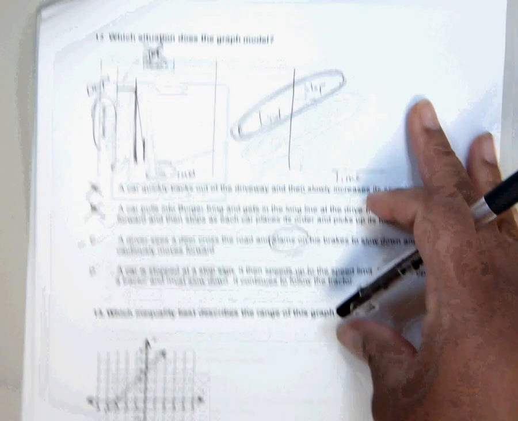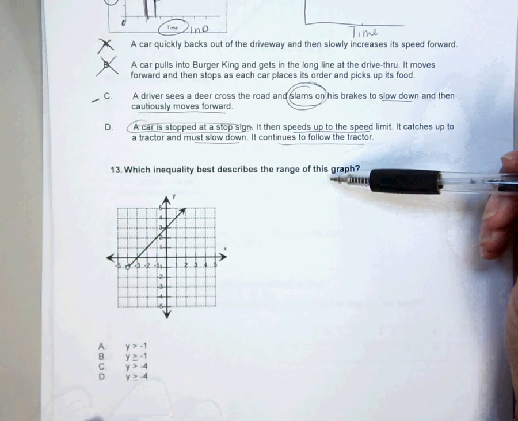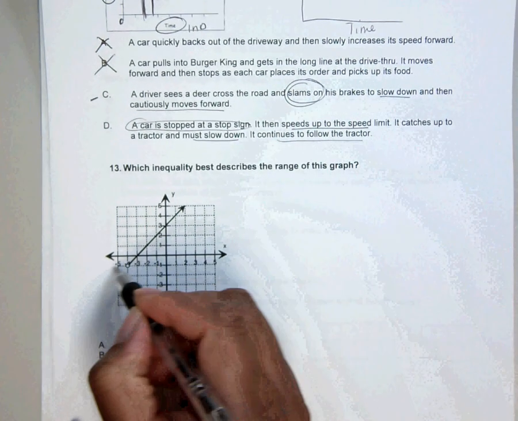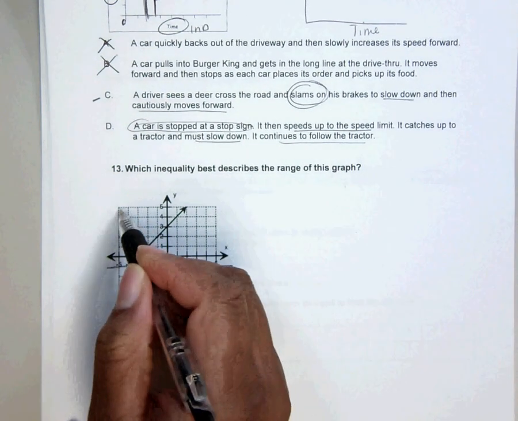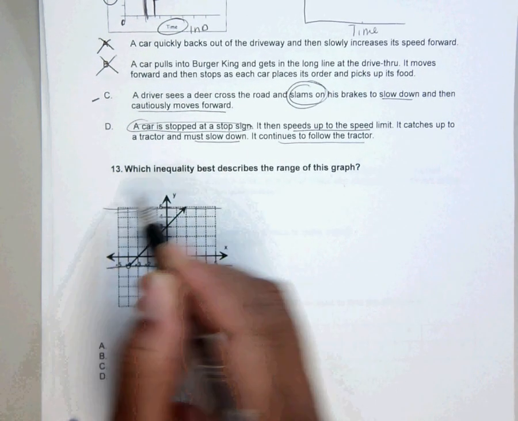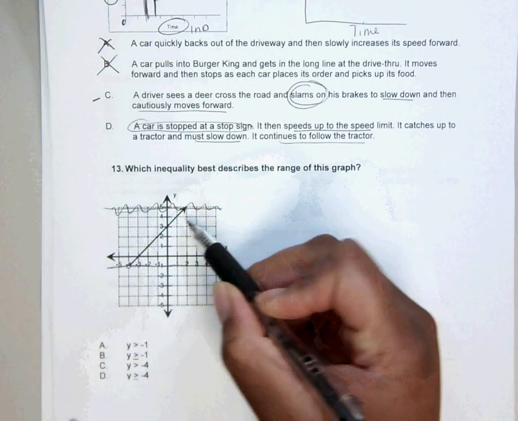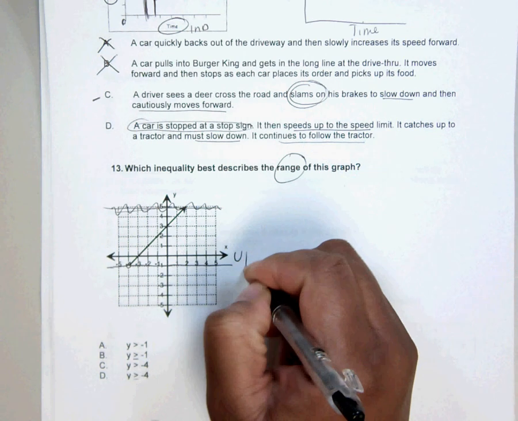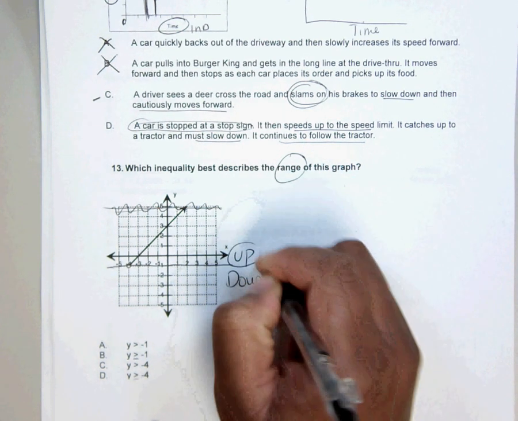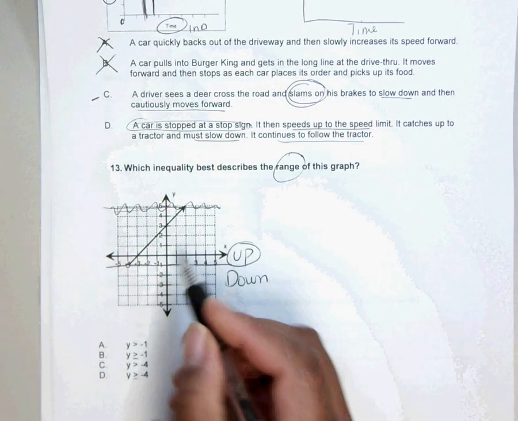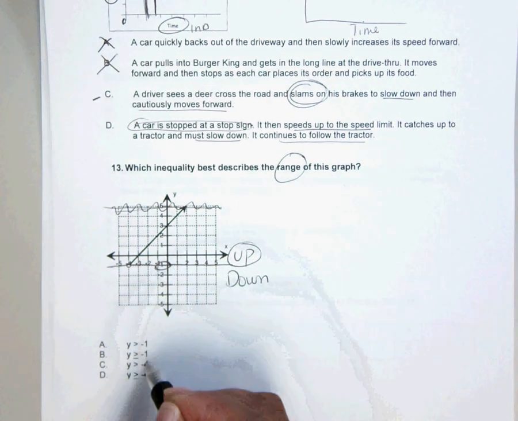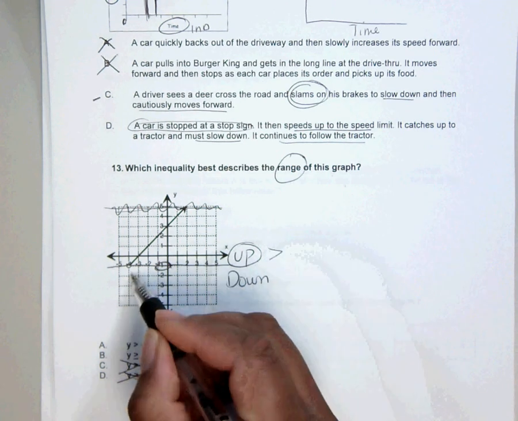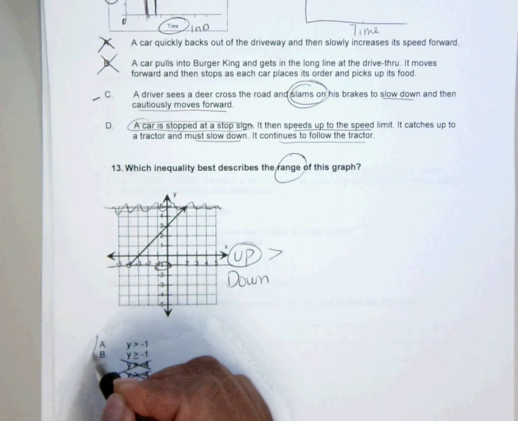Okay, moving on. Which inequality best describes the range of this graph? So range is going to be from here to here. Can I draw that line right there? No, I cannot. Why not? Because you have an arrow. So range is going to be up or down, and of course it is up because my graph is up. And what number do I look at? -1, so I can eliminate C and D. And up means greater than, and I have a hole, so there is no line. The answer is A.